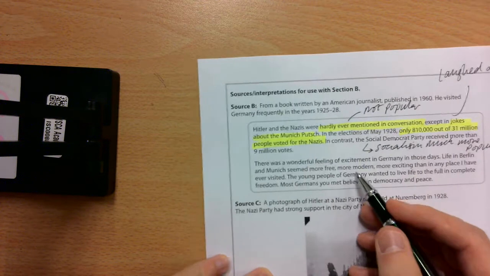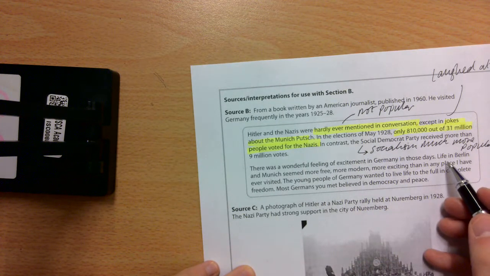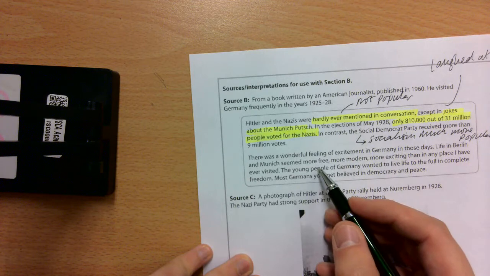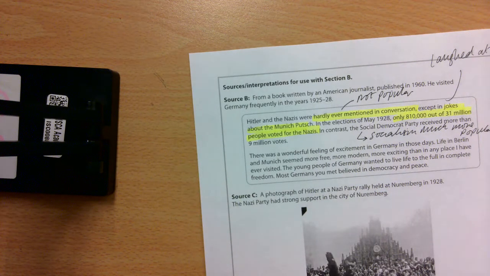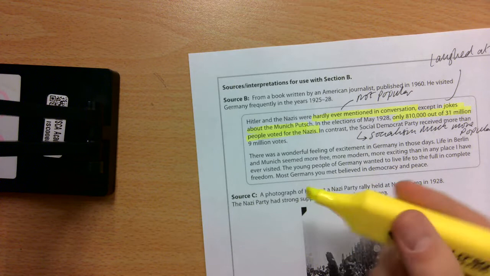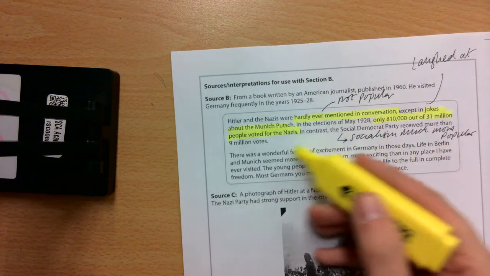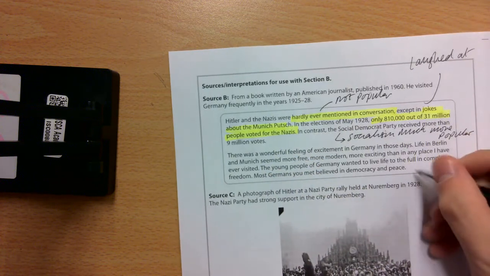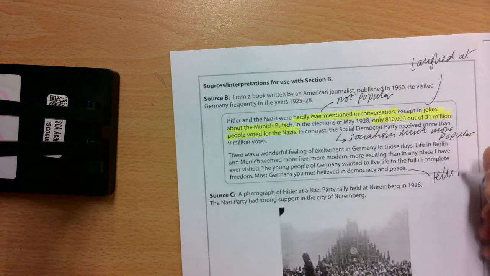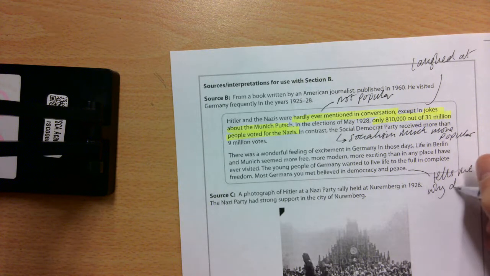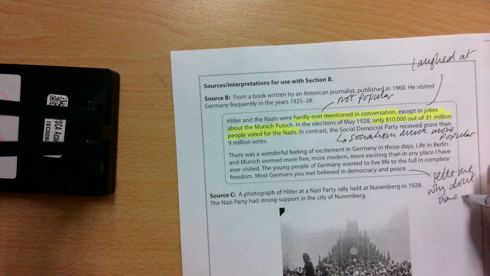There was a wonderful feeling of excitement in Germany in those days. Life in Berlin and Munich seemed more free, more modern, more exciting than in any place I've ever visited. The young people of Germany wanted to live life to the full, in complete freedom. Most Germans you met believed in democracy and peace. Now, it's only these bits at the top that are explicitly telling me whether they had support or didn't. But these bits down here are kind of telling me why the Nazis don't have support.